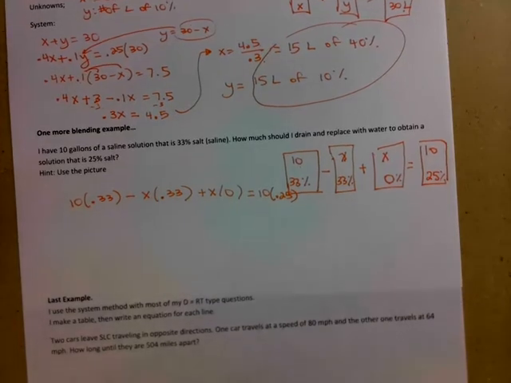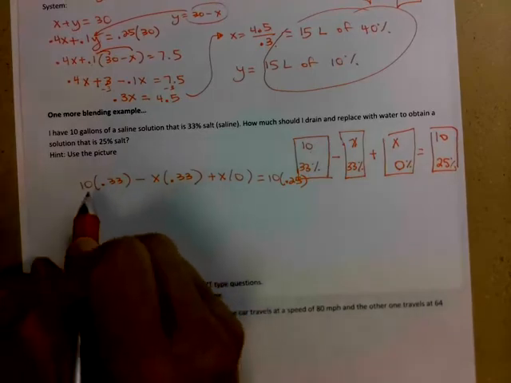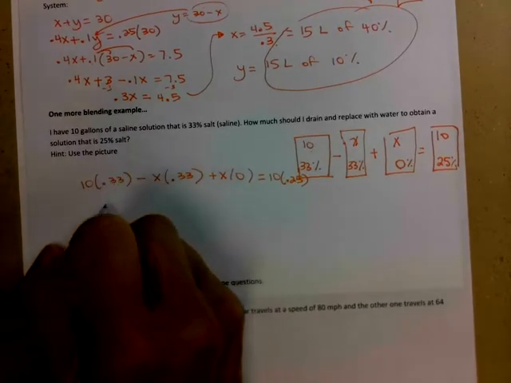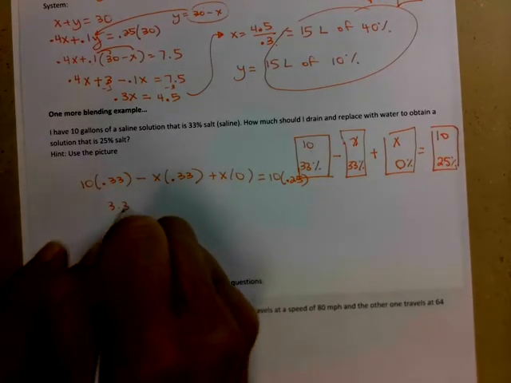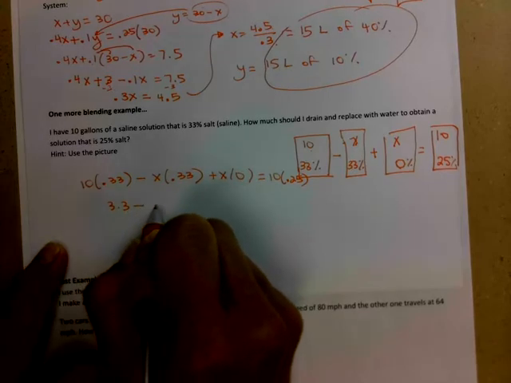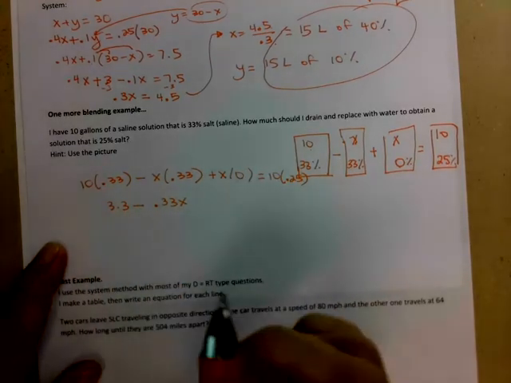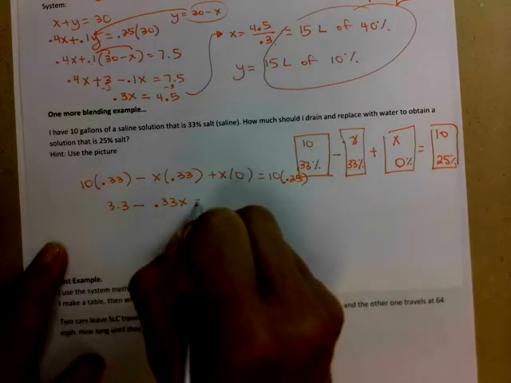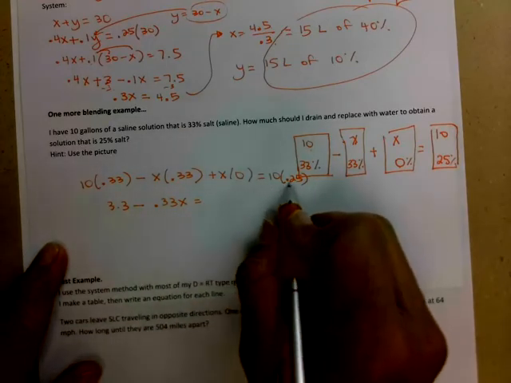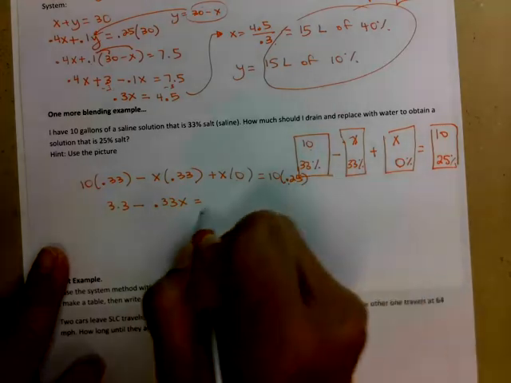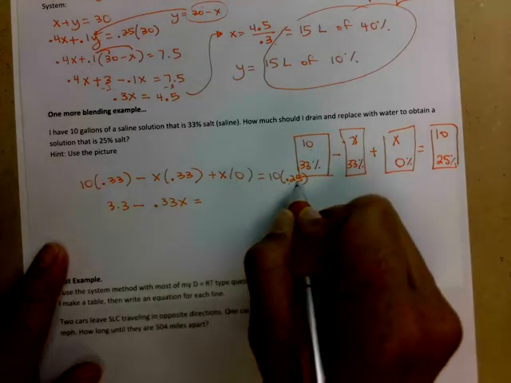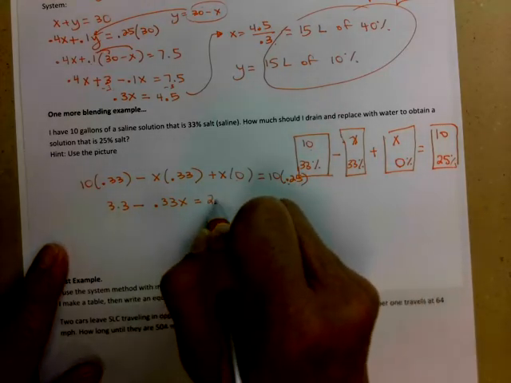Okay, well, let's see what we get. 10 times 0.33 is 3.3 minus 0.33x. 0 times x is 0, so that just stays. And then there's my equal sign, and 10 times 0.25 is 2.5.